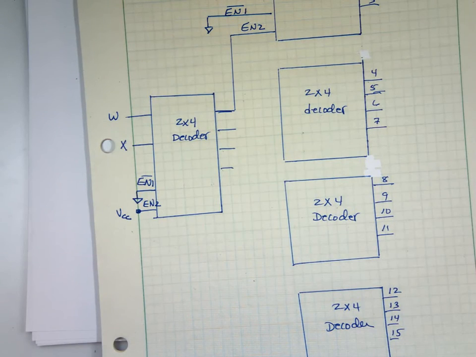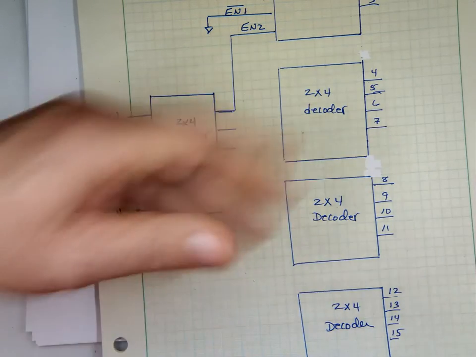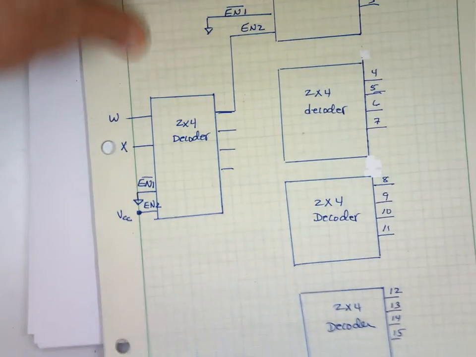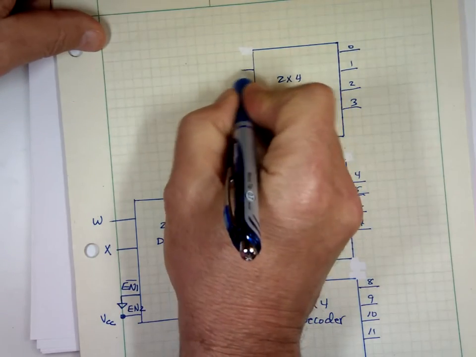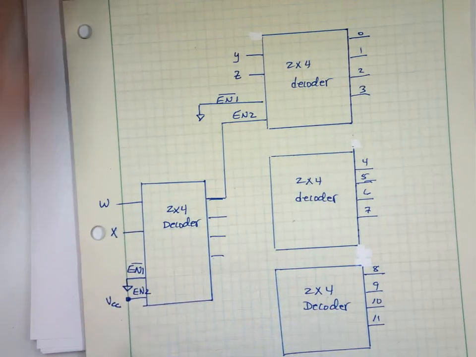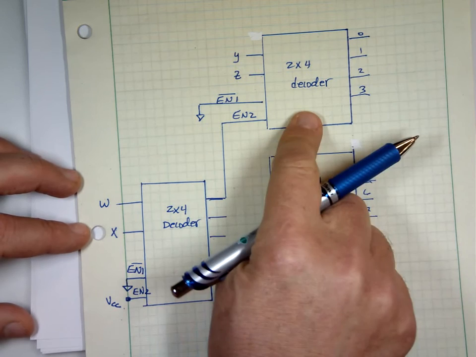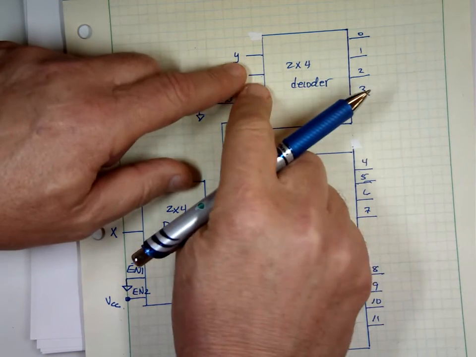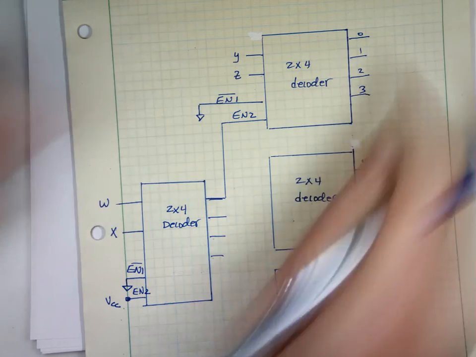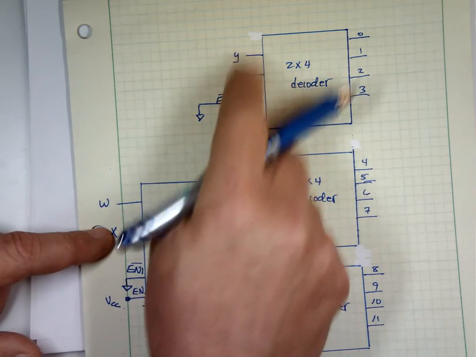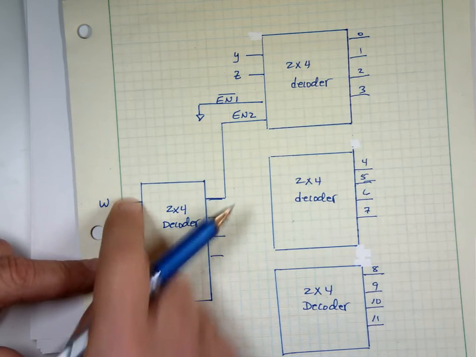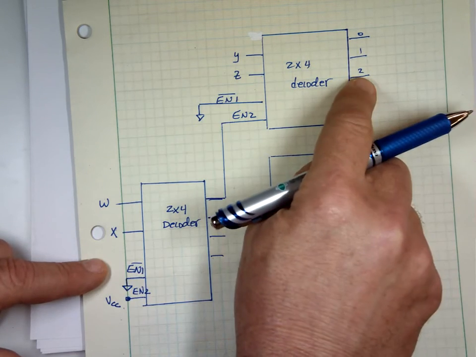What are you going to attach this, Y and Z? So when 0, 0, 0, 0, this one is on. When these guys are 0, 0, you're going to have that output high. When you have 0, 0, 0, 1, this one is on, that one is high. When you have 0, 0, 1, 0, this one is high. When you have 0, 0, 1, 1, that one is high.